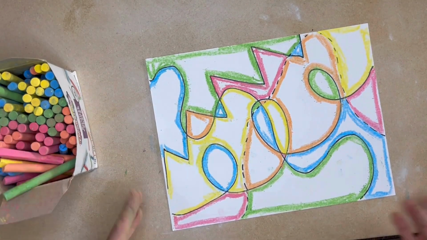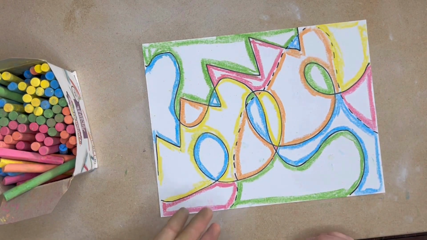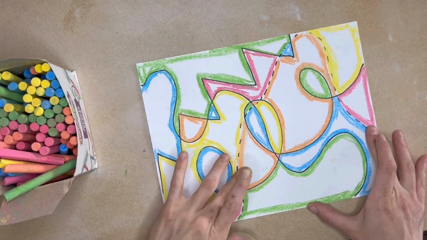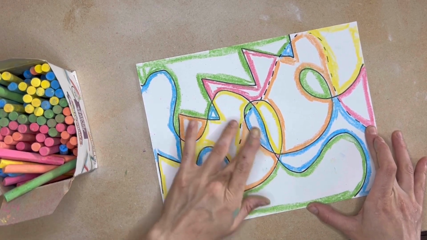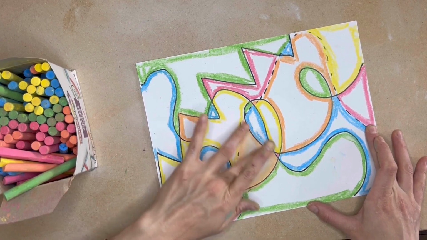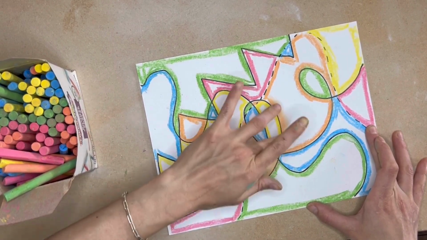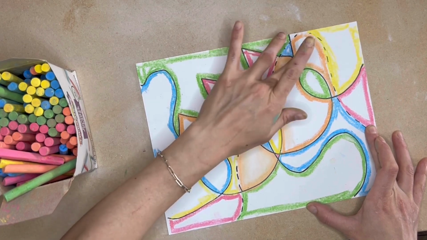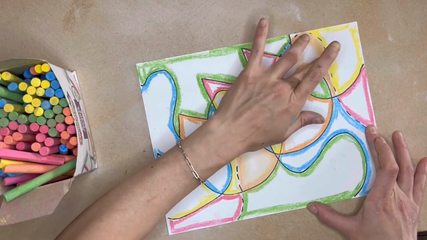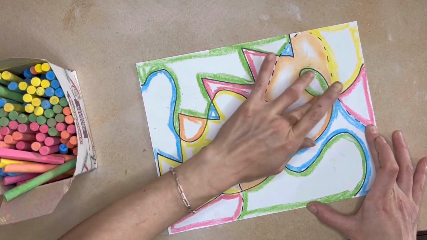Now I'm going to smudge my colors with my fingers, and I'm going to smudge it so that I can draw that color into the center of my shape so that it's darker on the outside and lighter on the inside. This can be a little tricky at first, and don't be upset if it doesn't look just like mine. This takes a little bit of practice, but I'm sure you'll figure it out.